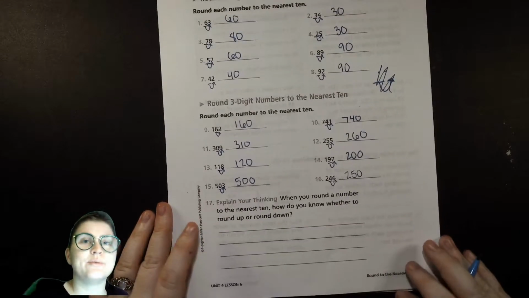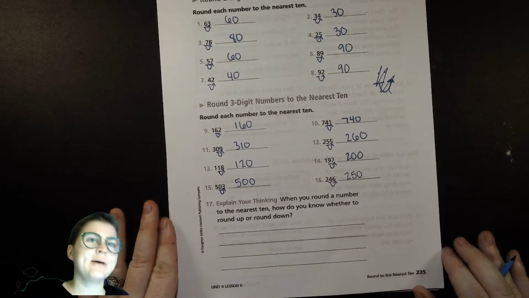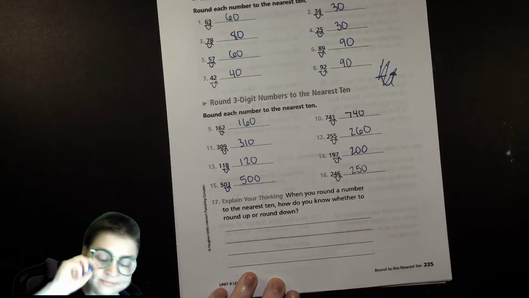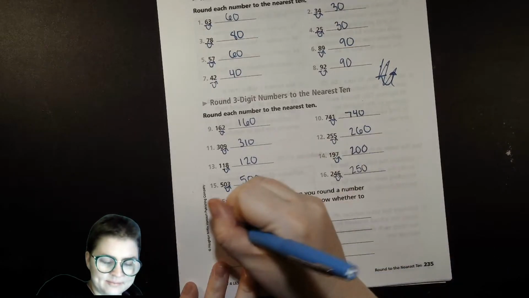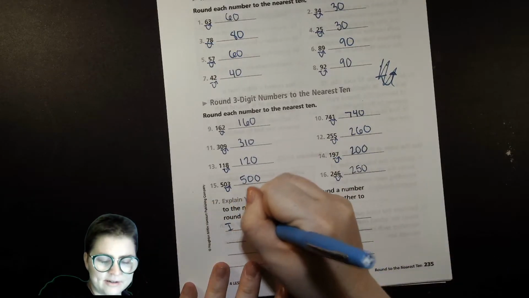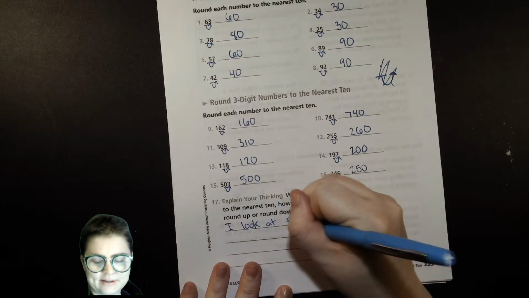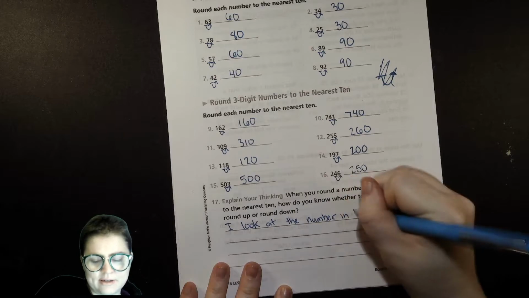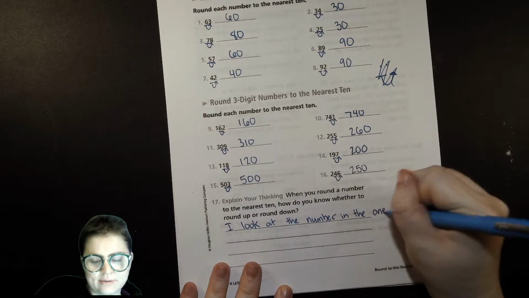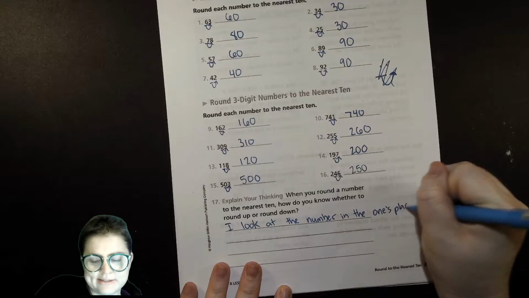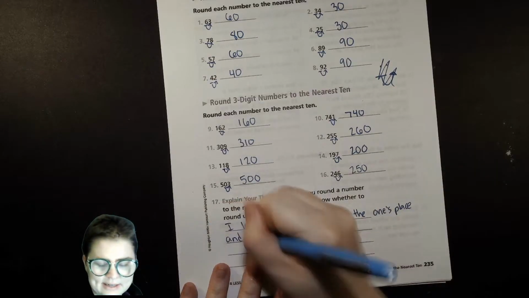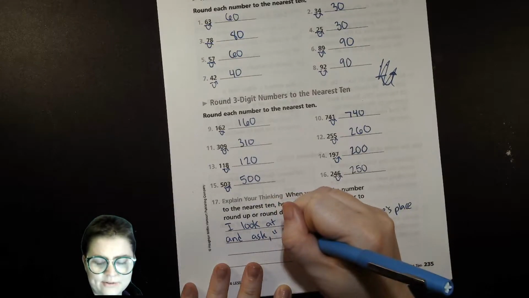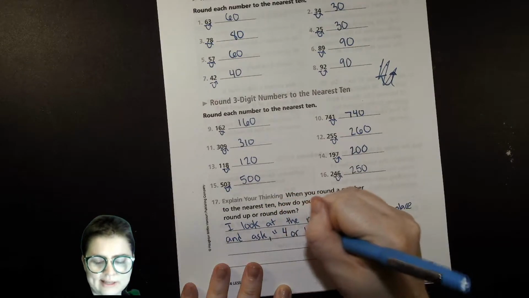Okay, so we might have come up with something a little bit different, but it should be kind of similar. Let's see. So, I look at the number in the ones place and ask 4 or less?